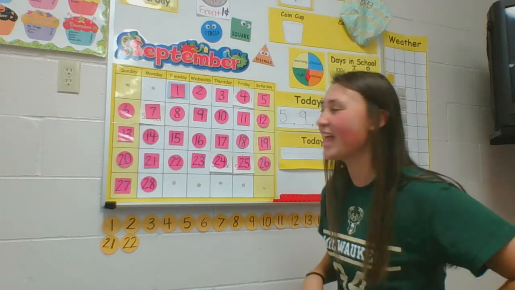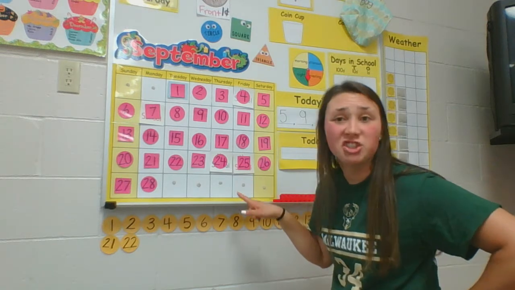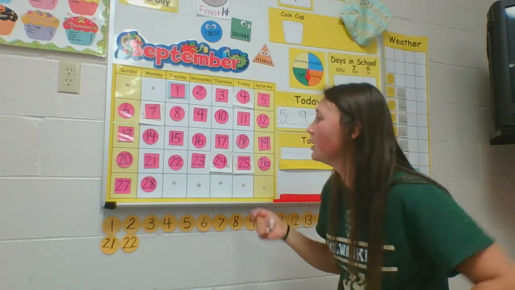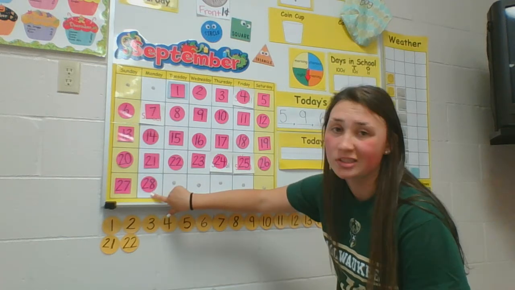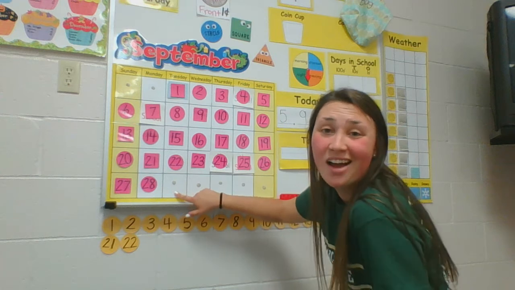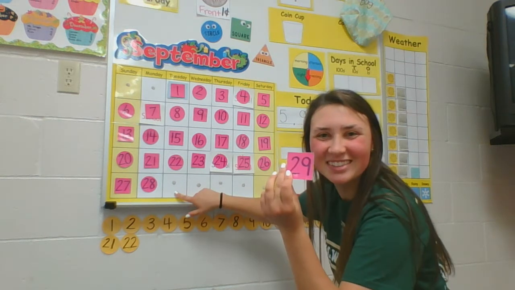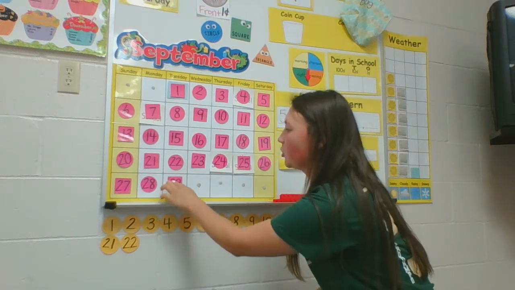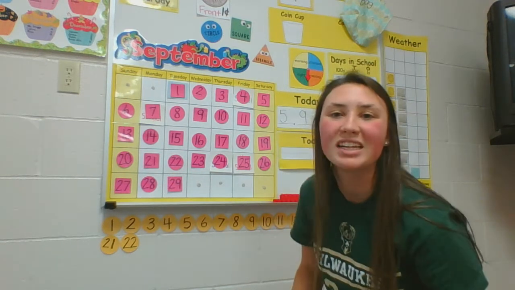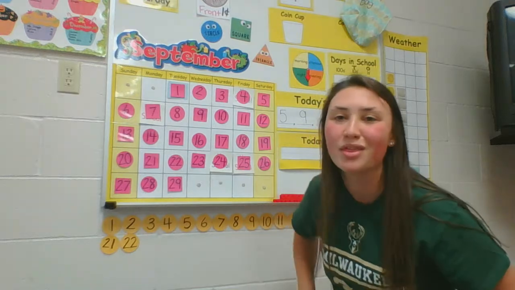Very good. And what's the shape that's going to be our 29? If we go circle, square, yesterday was a circle, which makes today a square. 29. September 29th. TH at the end of 29th makes the th sound.